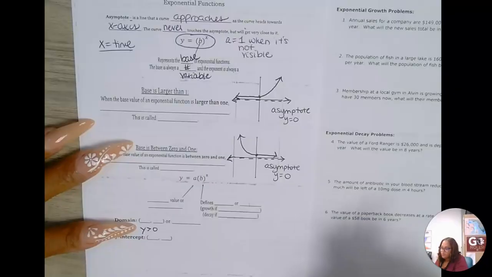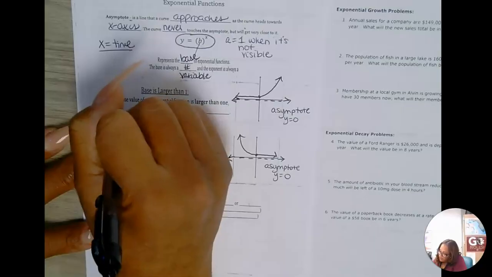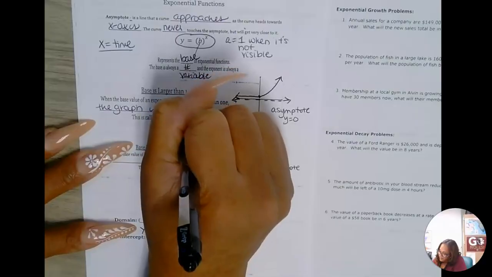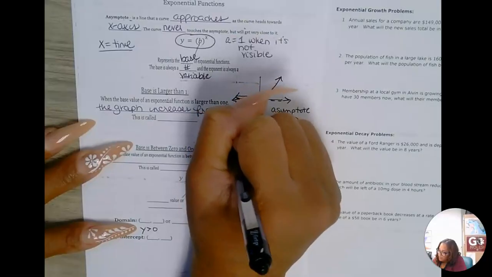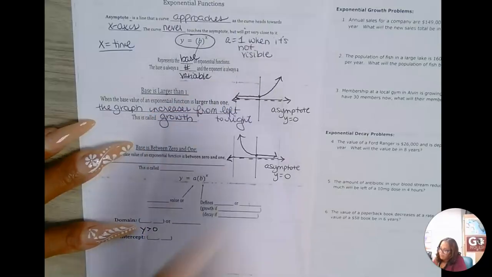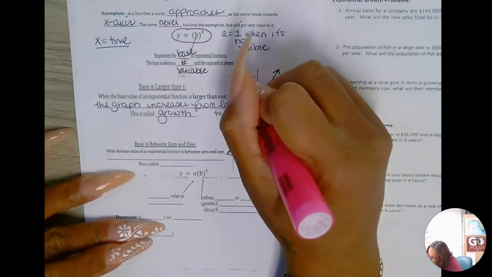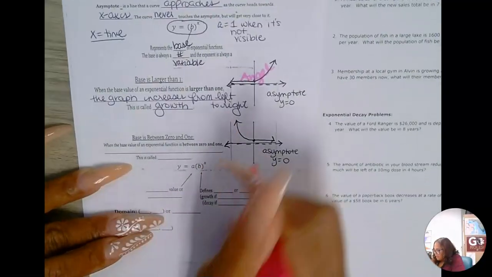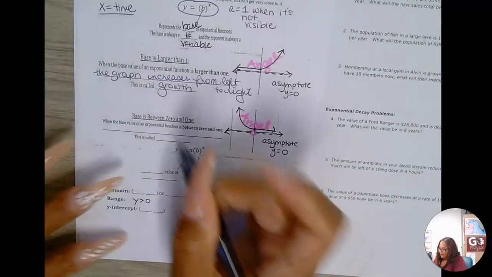So when your base is larger than 1, the exponential graph grows. So the graph increases from left to right. This is called growth. So in order for me to remember that, I always like to write my name on the line. So I'll write A-N-G-E-L, and my name is going upward. On this one, my name is going downward. So this is the opposite of growth, which is decay.